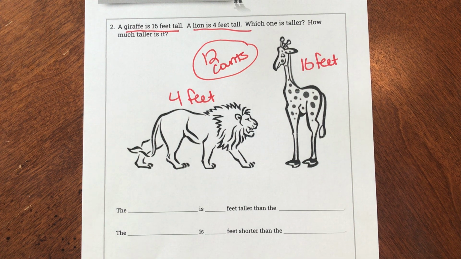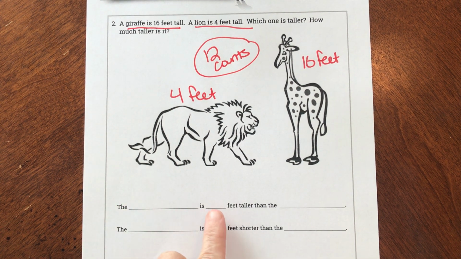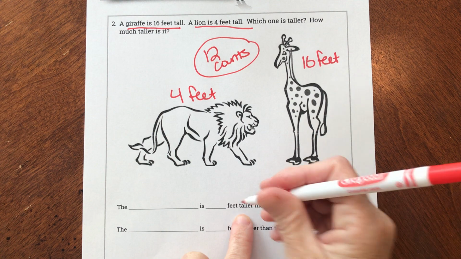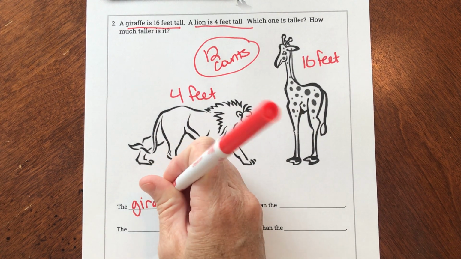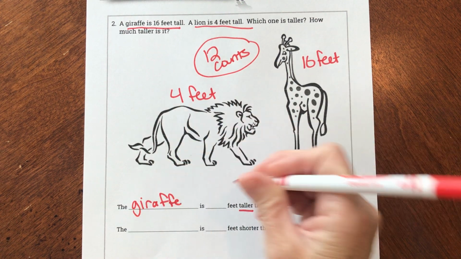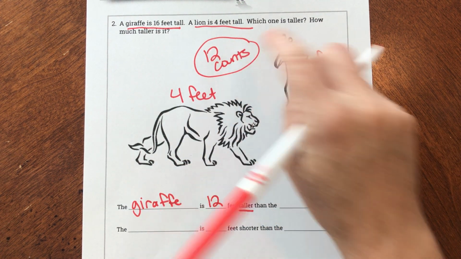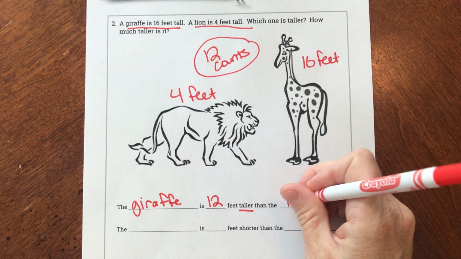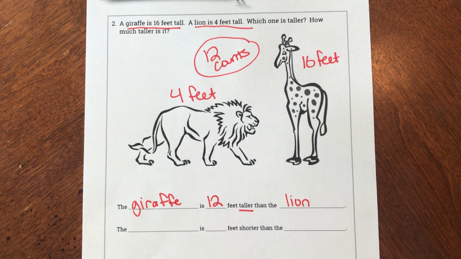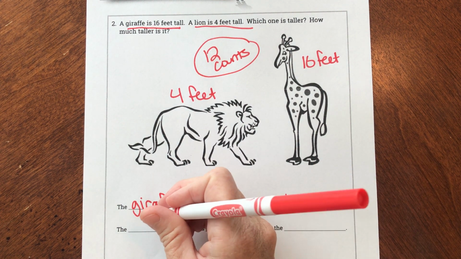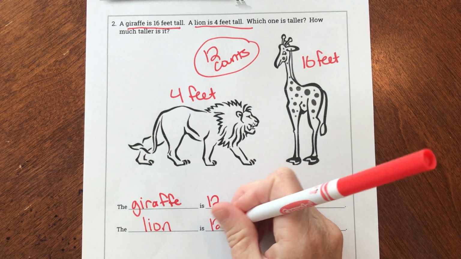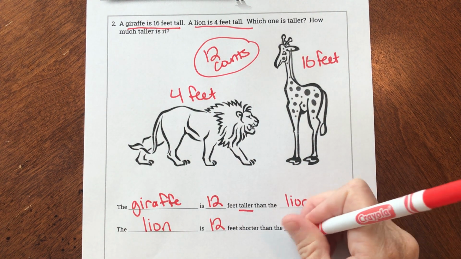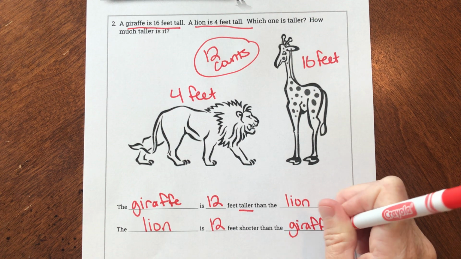Okay, so let's see our sentence. The blank is blank feet taller. So which one's taller? So the giraffe is 12, because my count's 12, feet taller than the lion. Okay, ready? The lion is 12 feet shorter than the giraffe.